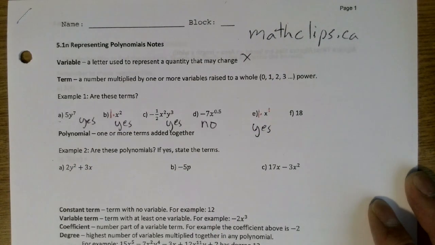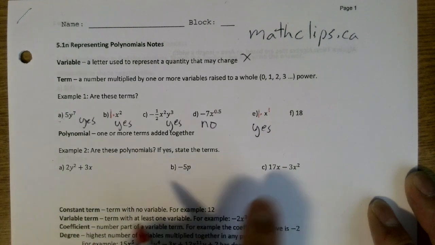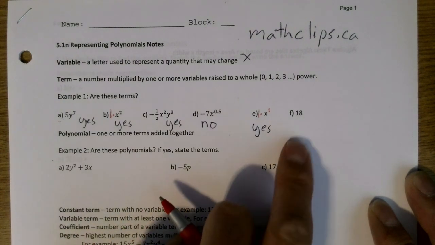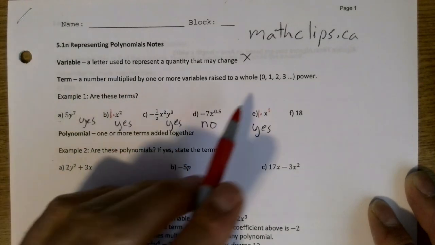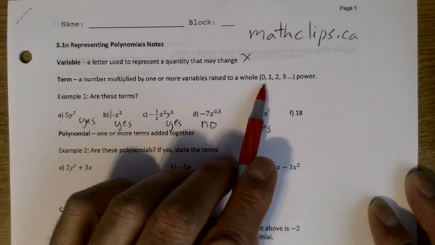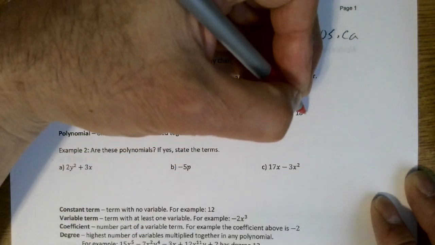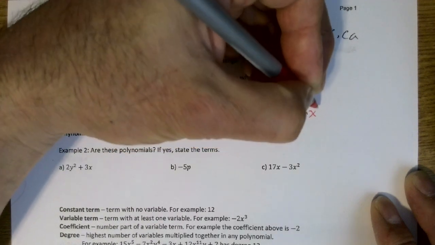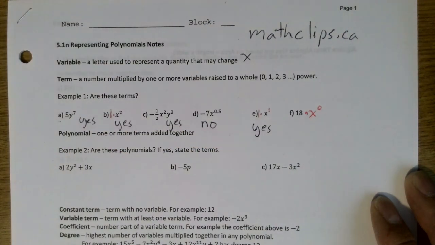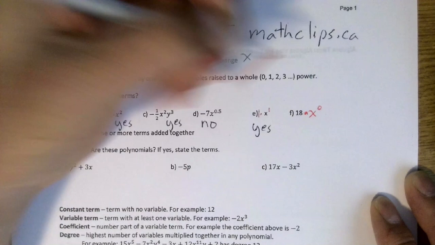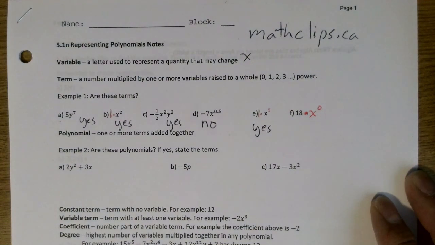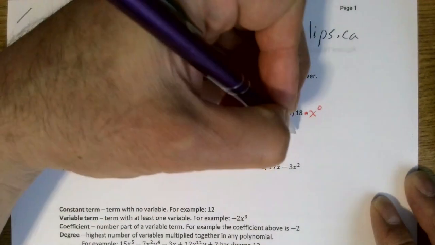Last one, the weirdest one of all. So even though there's no variable there, they say we can raise the variable to a whole power, and that includes 0. Hopefully you guys remember from last unit that anything to the power of 0 equals 1. So even though there isn't really a variable here, we could think about this as 18 times x to the power of 0. And again, there isn't really an x there, but we want to think about it that way so that we can say that 18 is a term.